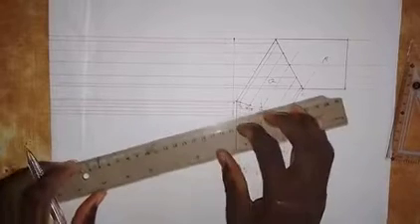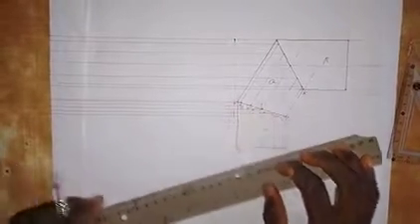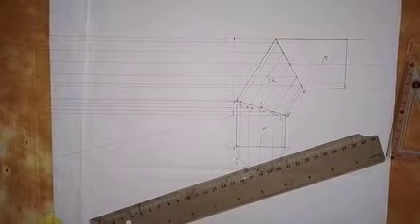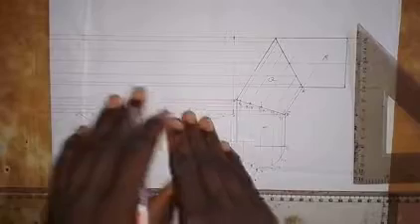So that's 157. I'm going to divide this distance into 12 equal parts. I'll pause the video, do that, then when I'm done, I'll return and show you what I've done. Alright, so I've divided the line into 12 equal parts and I've numbered them, as you can see here.